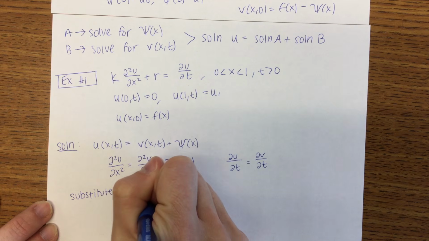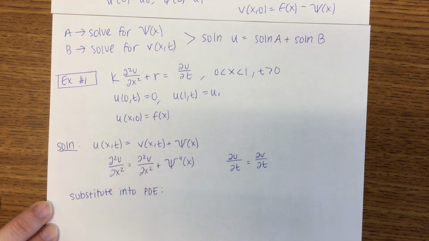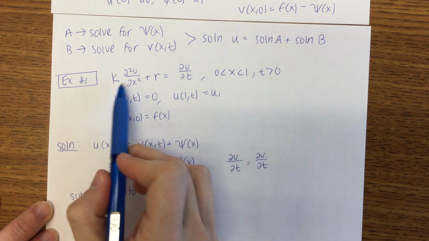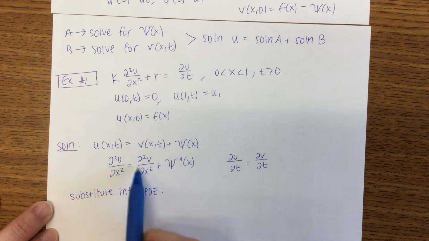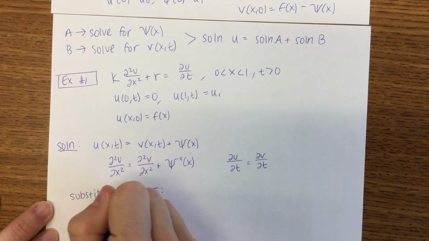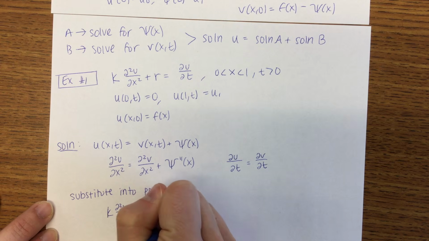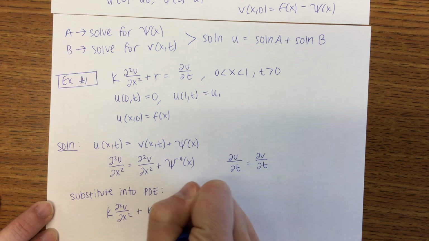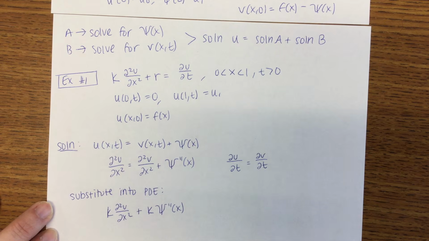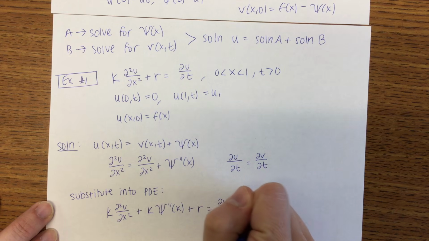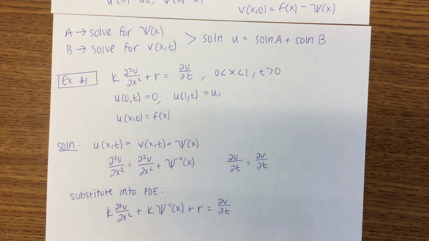Now we need to substitute into our partial differential equation. So we have k times the second partial with respect to x, so that's here. So we have k times the partial of v with respect to x plus k times the second derivative of psi plus r equals partial of u with respect to t, which is really partial of v with respect to t.